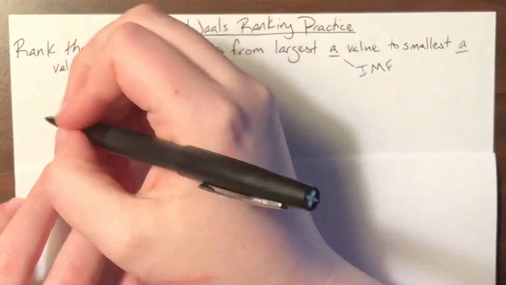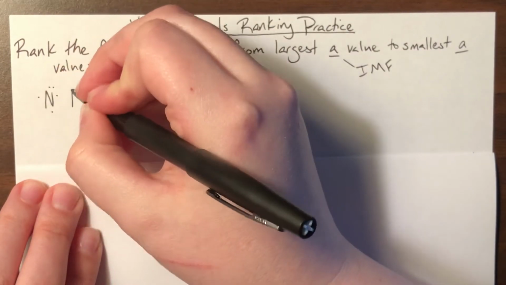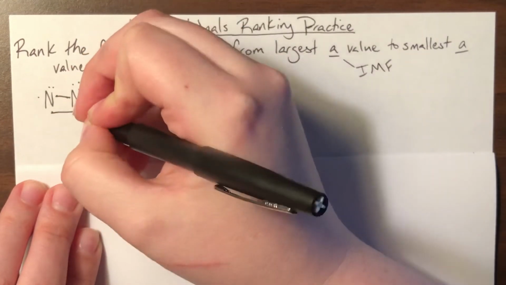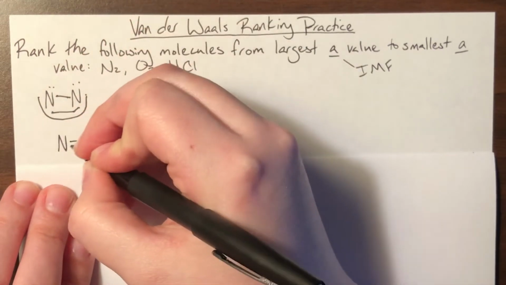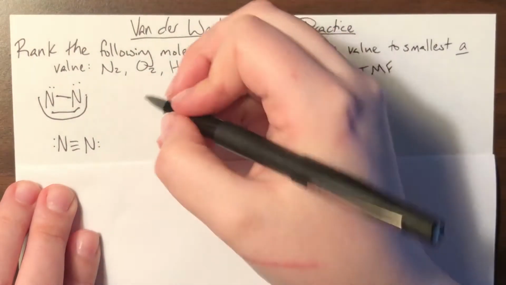So as I draw out my Lewis dot structures, since I was not given them to start, I am going to be looking for polarity. So here I'm going to have N with a triple bond, and each N will have one lone pair.